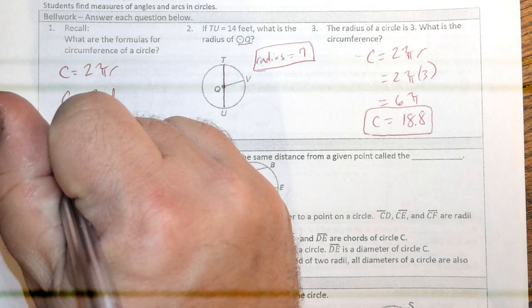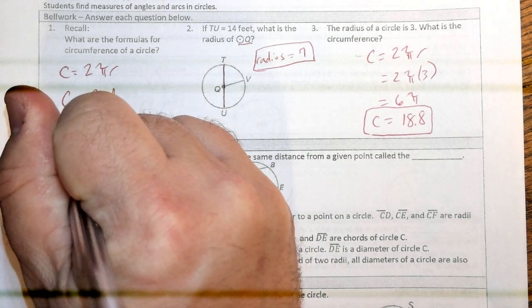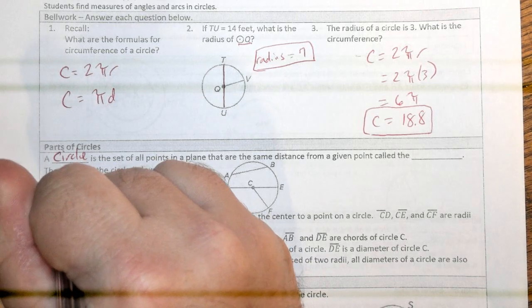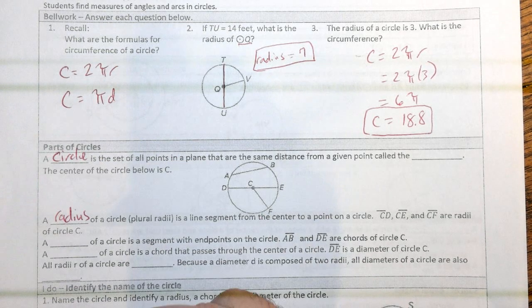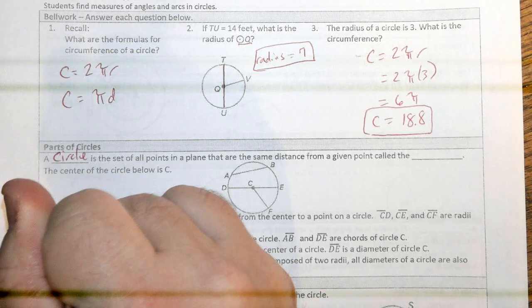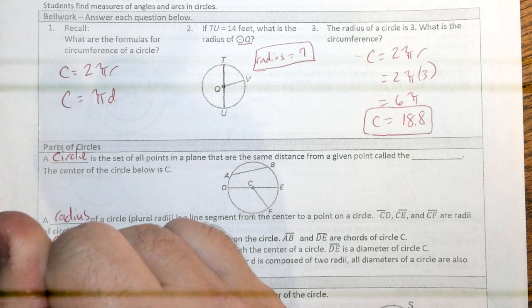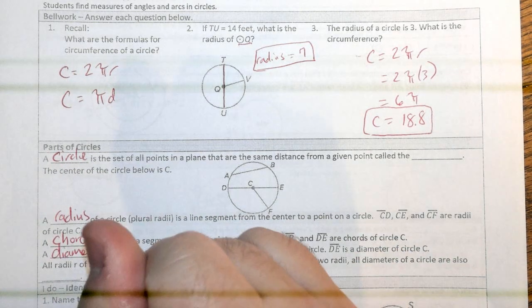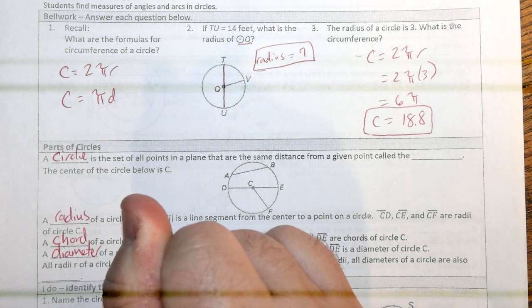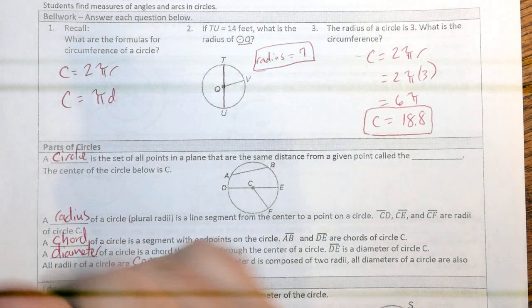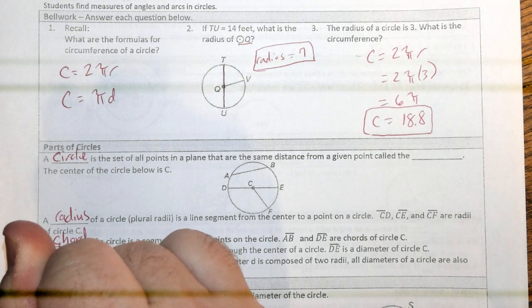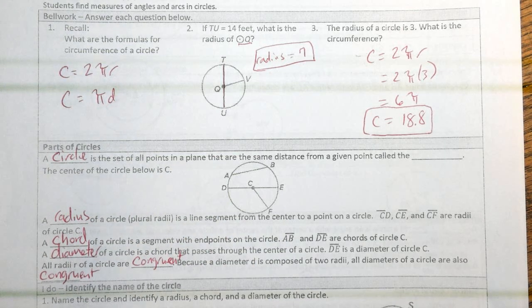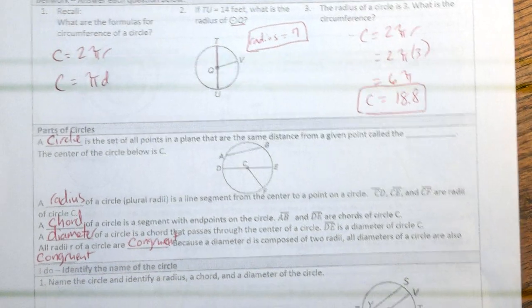Alright, let me write my words in real quick. I'm not going to pause it. Diameter, and congruent. Okay, congruent. Let me just scooch this up so we got everything in here.